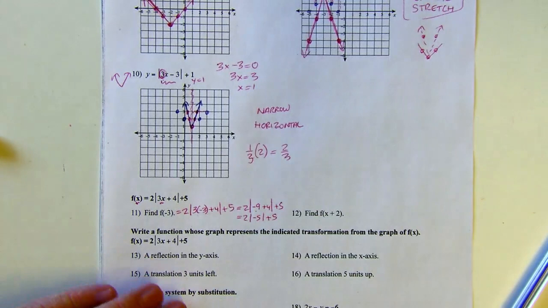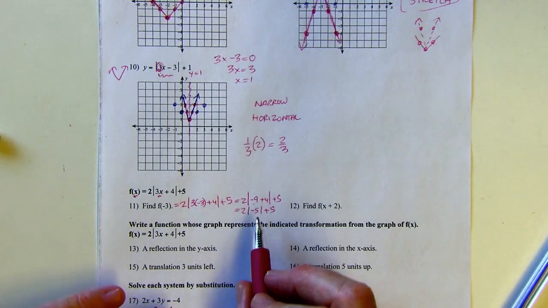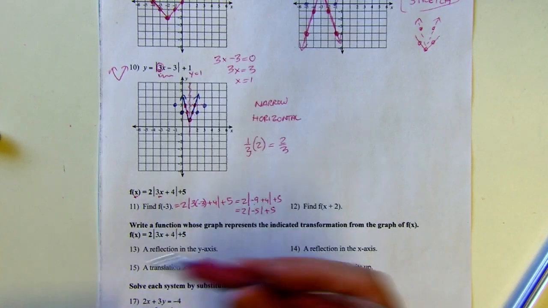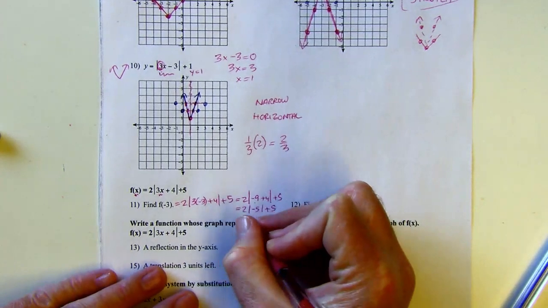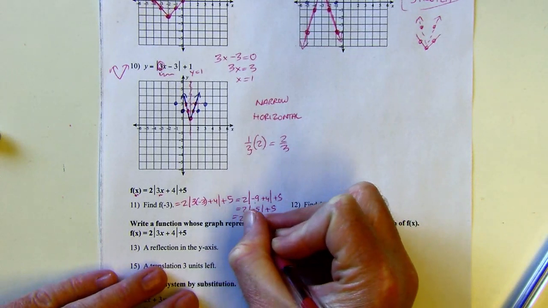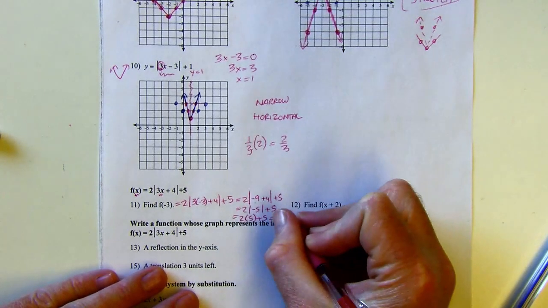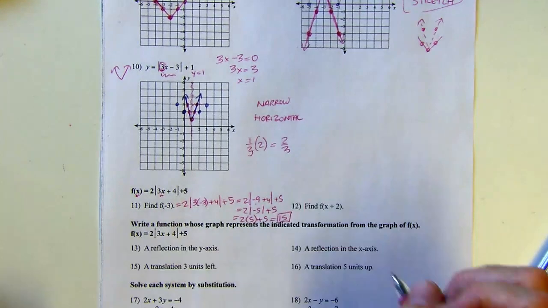Sorry, I'm writing so small. Don't have much space. Okay, then the absolute value of -5, that means how far away from 0 on the number line is -5? Well, it'd be 5 units to the left of 0, right? So the absolute value of -5 is going to be 5. And then I've got 10 plus 5, 15. Okay, find f of -3. There it is, it's 15.